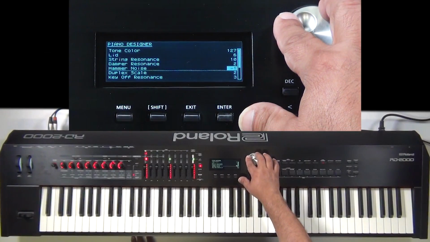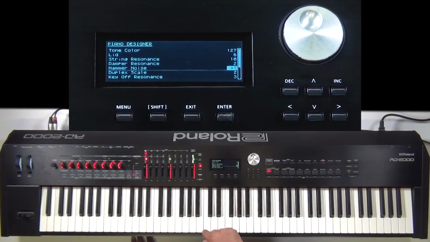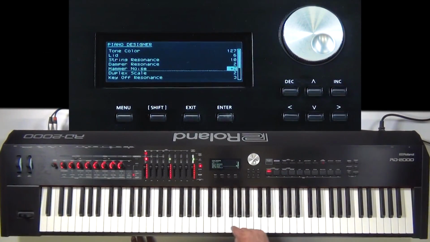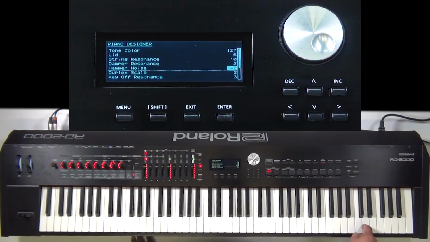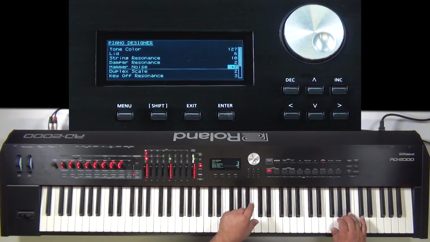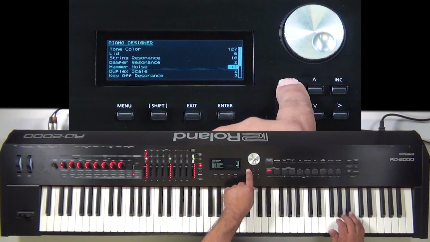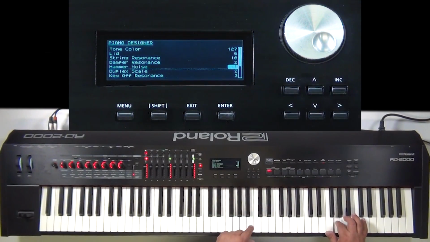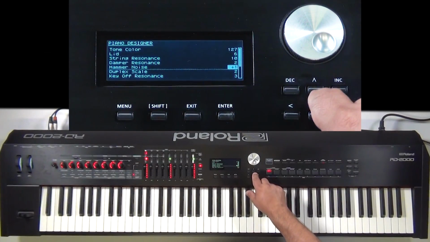Even the hammer noise. So when you push down on the key, how much of that makes noise and comes through. Right now I think it was at 1. And I can turn it up a little bit more. You'll probably hear it more on the high end, but check this out. So you can really hear some of that wood on wood, the noise it makes. So I'll put this back where it was.